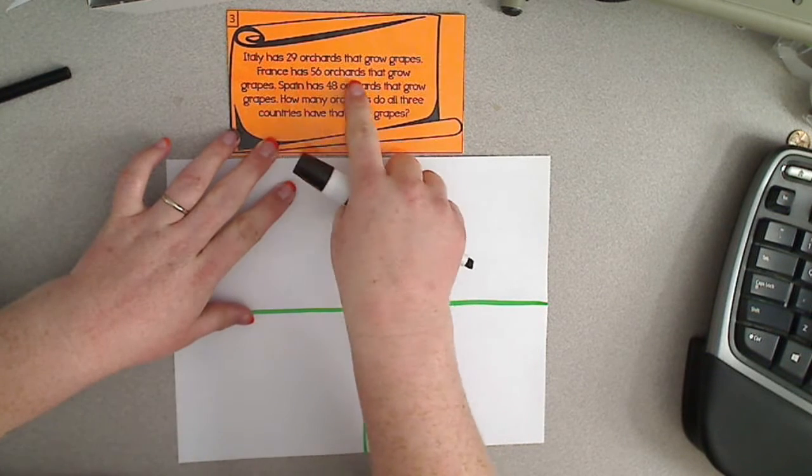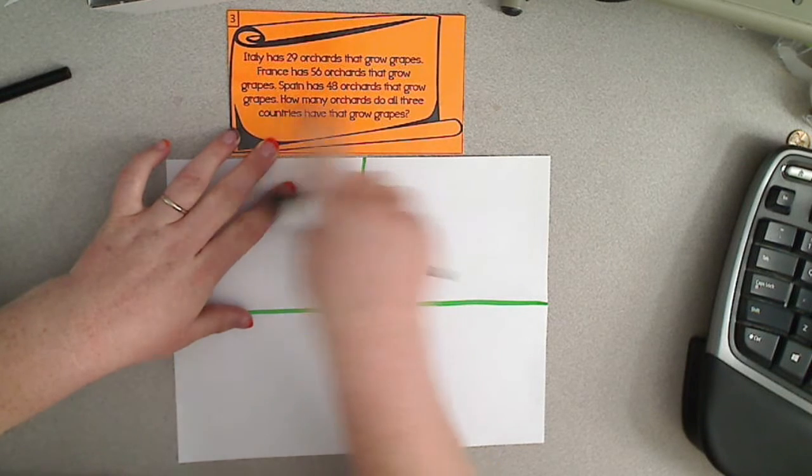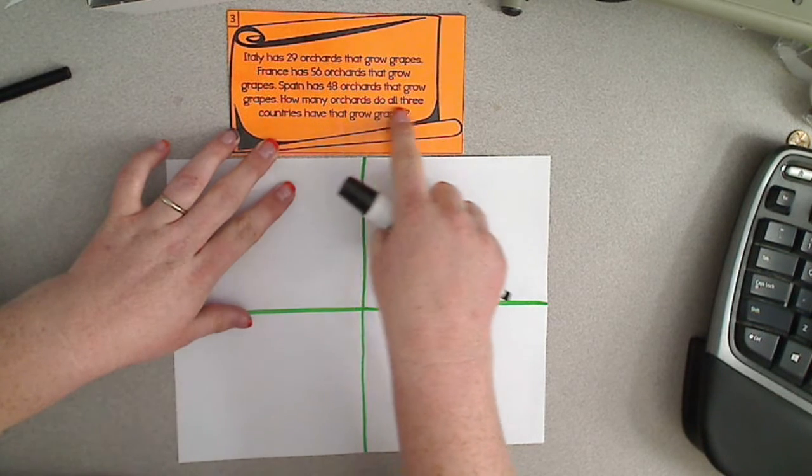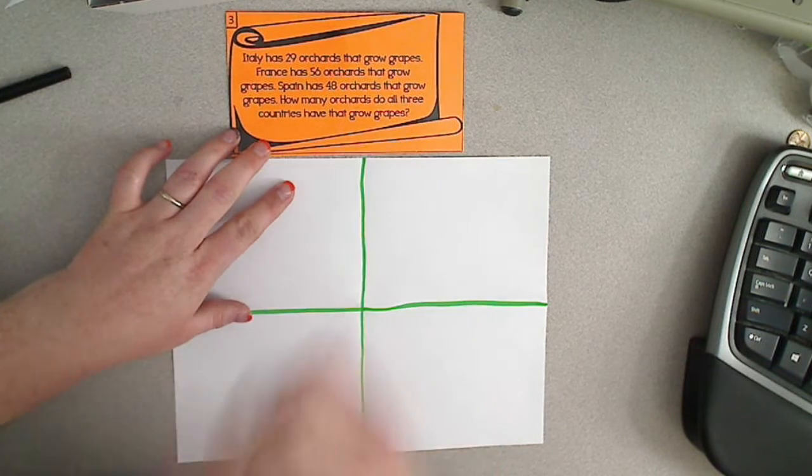So the problem says Italy has 29 orchards that grow grapes. France has 56 orchards that grow grapes. Spain has 48 orchards that grow grapes. How many orchards do all three countries have that grow grapes? So we've read it one time.